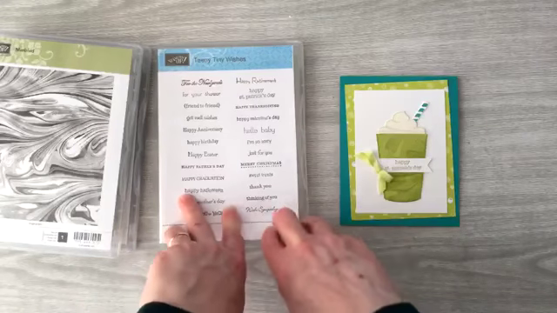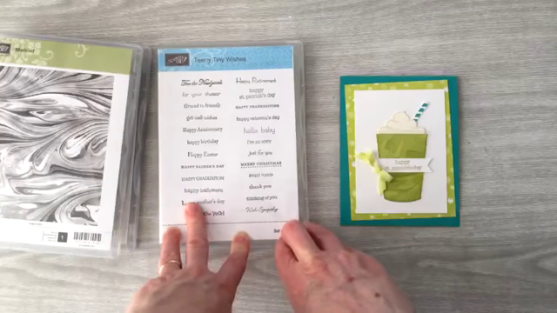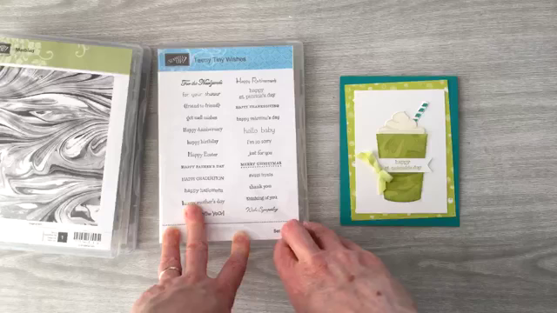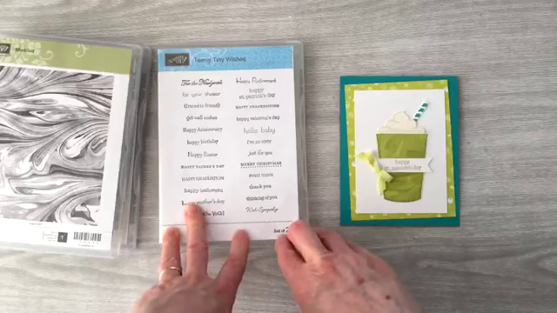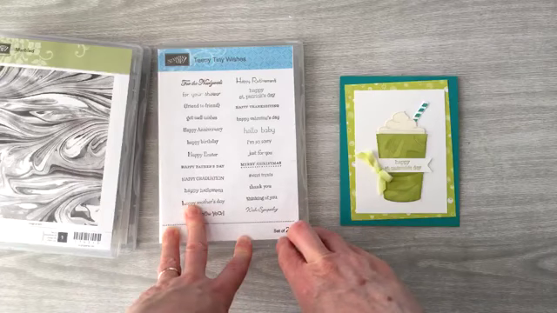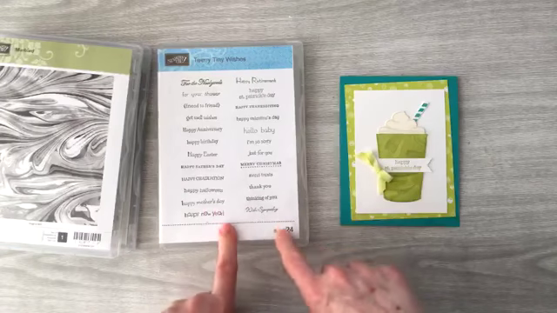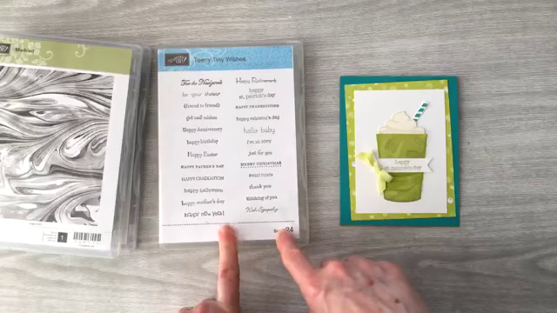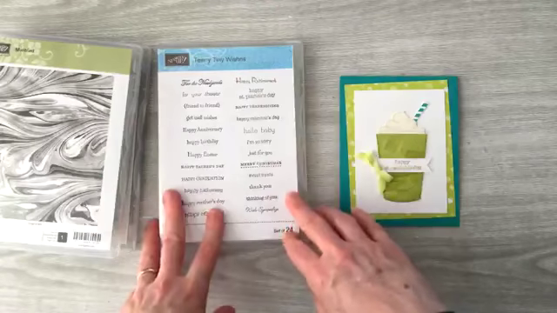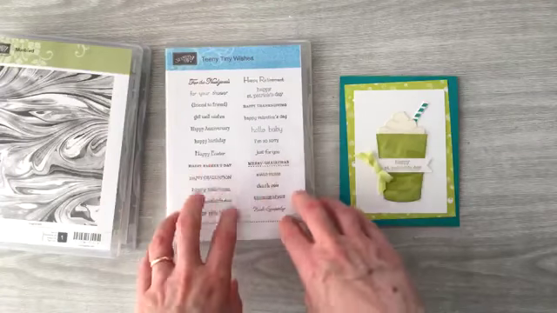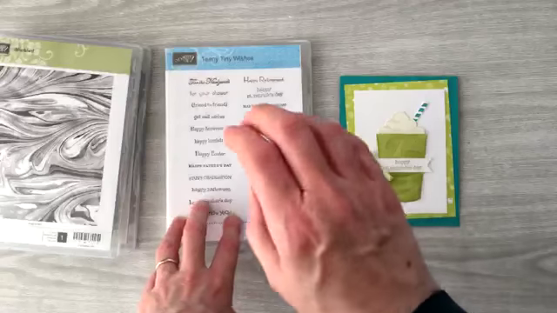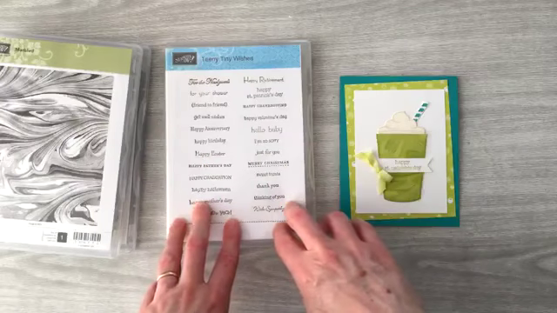And I have had this stamp set so long that when I originally bought it, it was a wood mount stamp set, and now you can buy it in the clear mount. It's not really clear mount, but you can't see through the stamp, and you can mount it on a clear block.